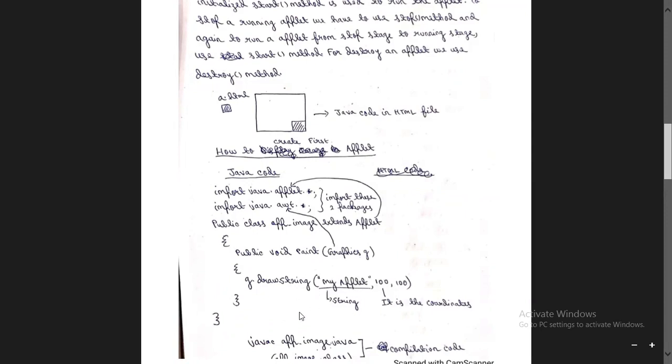It works like System.out.println, meaning it will print the string which I have mentioned, that is "my applet", along with the coordinates. So at the 100, 100 x and y coordinates, the "my applet" string will be printed.